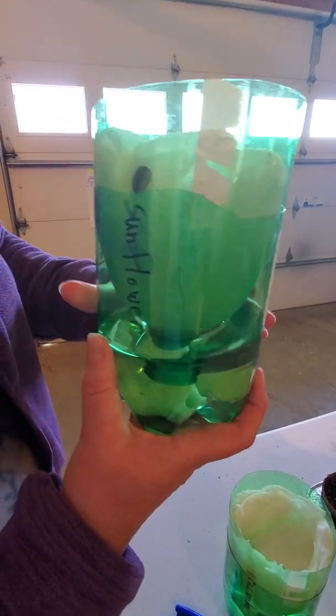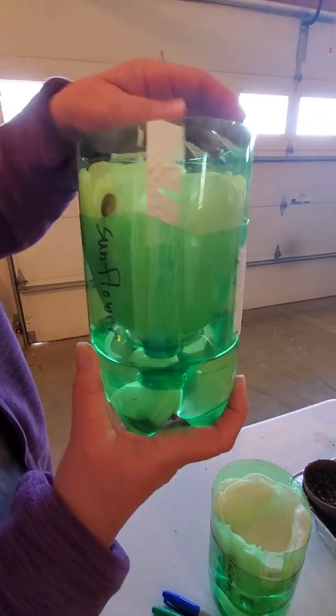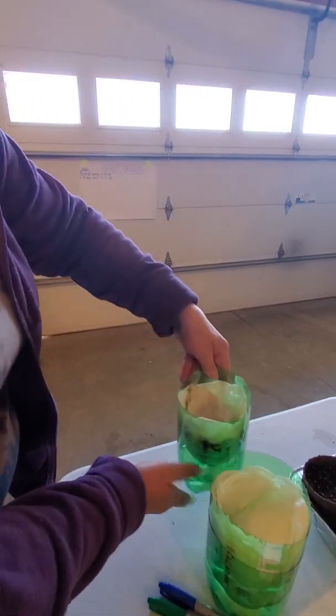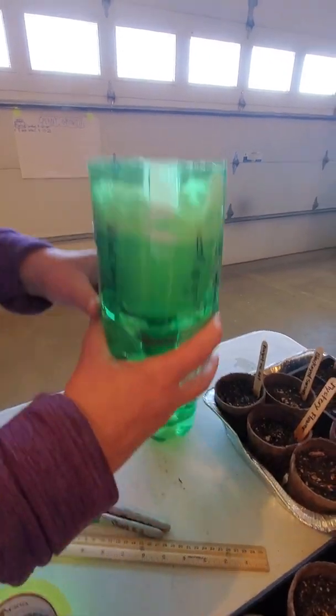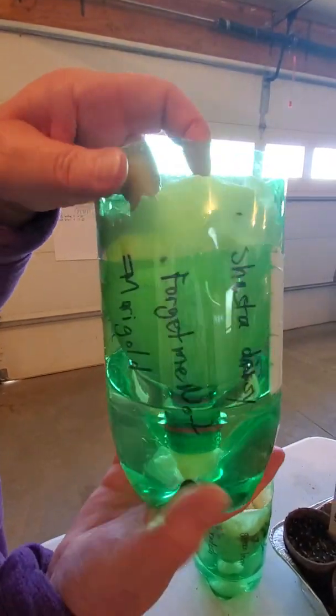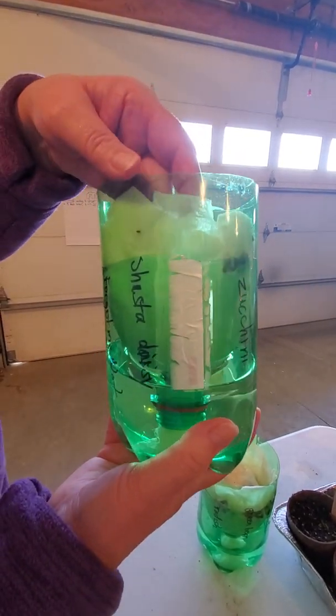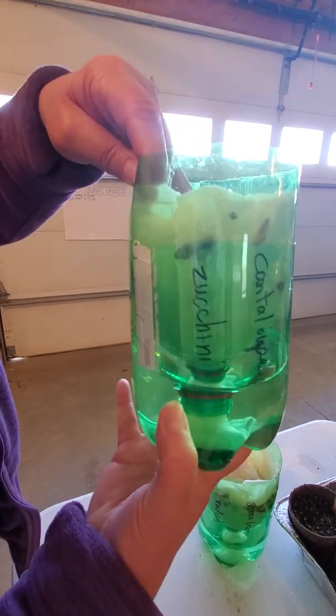Sunflower seeds, it doesn't look like they're doing anything yet. That one fell in. I'll have to dig that one back out. Okay, let's look at the other one. See how this one's doing. The marigold, I don't see anything yet. Forget-me-not flowers, nope. Shasta daisy, not that I can tell.